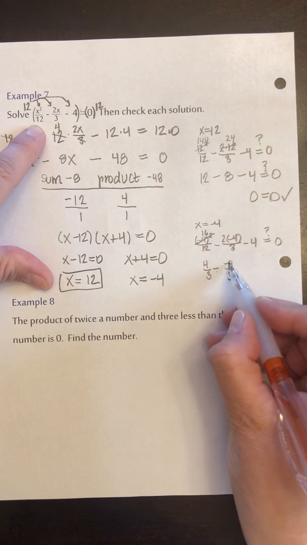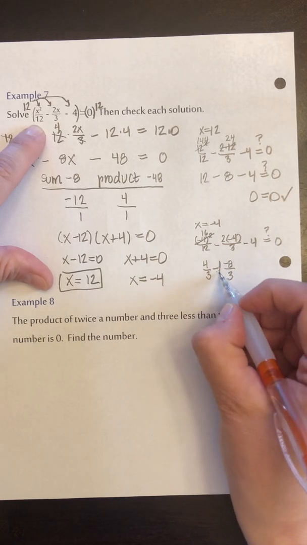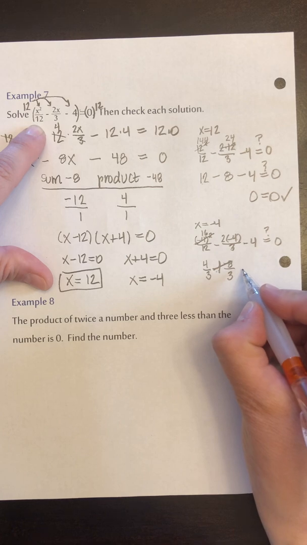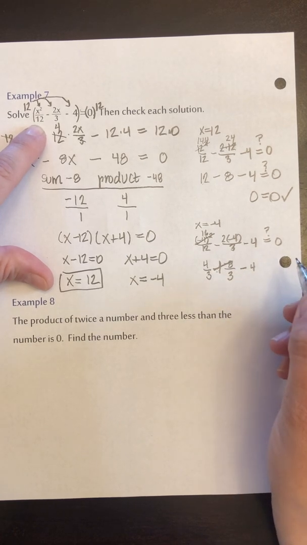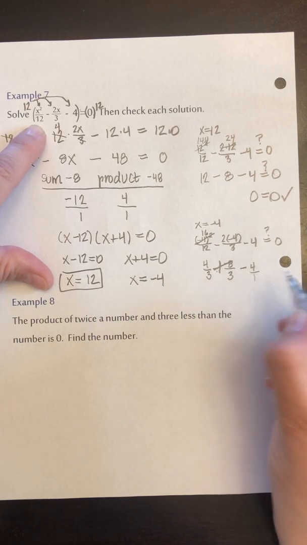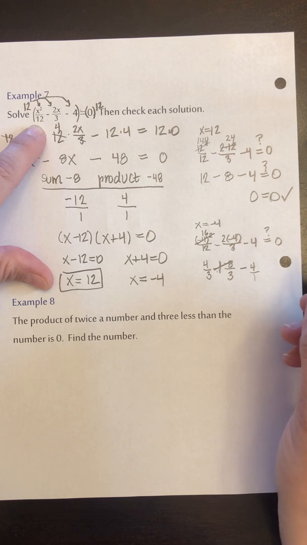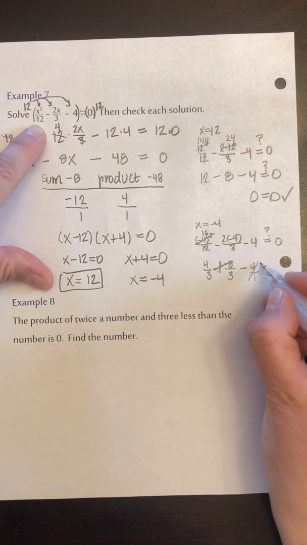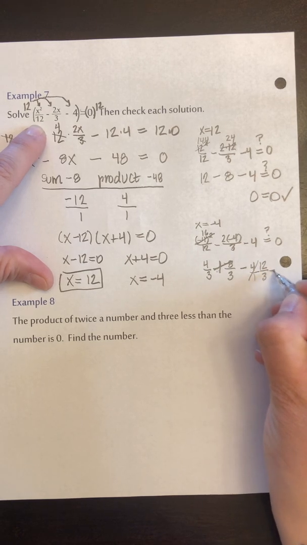Now what's going to happen right here because of those two negative signs? I'm going to turn that into a plus. And then I have minus 4. Well, right now that 4 is like a 4 over 1. It might be helpful if we go ahead and write it as a common denominator. So I'm going to change 4 over 1 to 12 over 3.